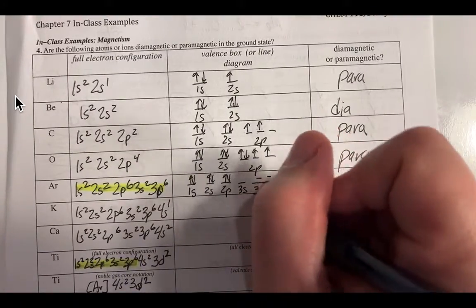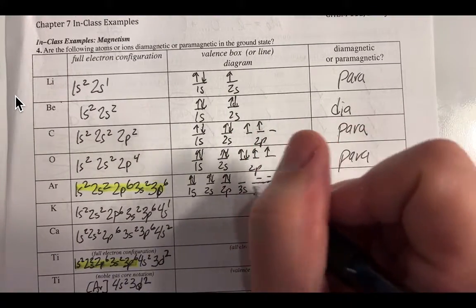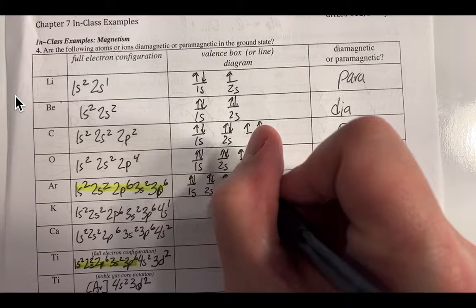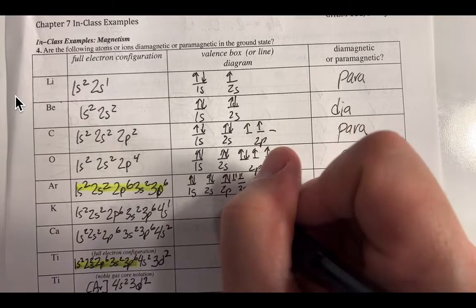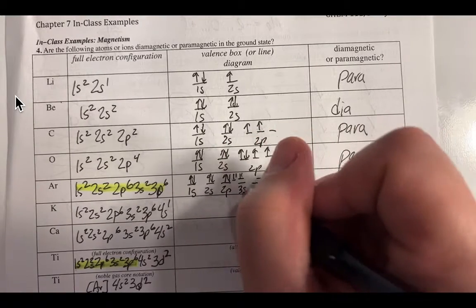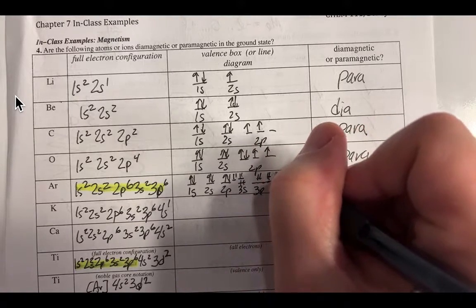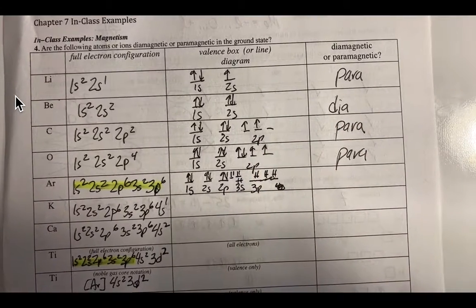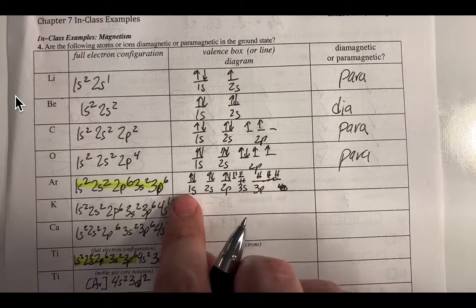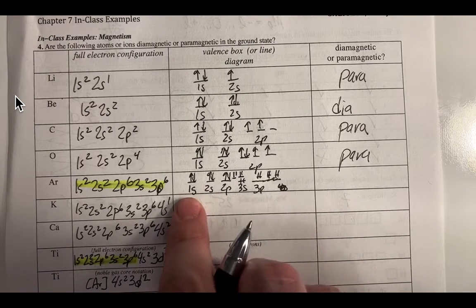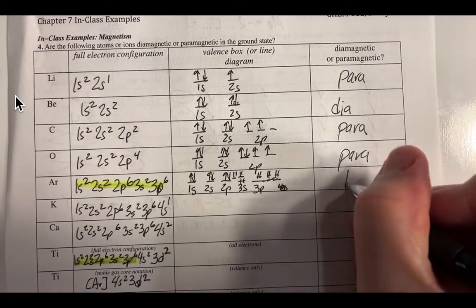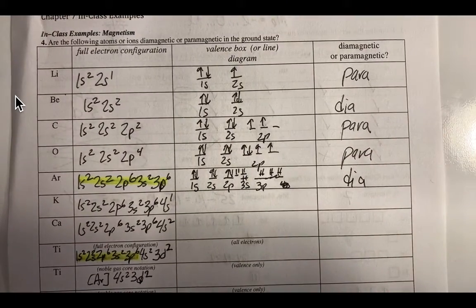Oh, I didn't get myself enough lines. Okay, 2, 4, 6, 8, 10, 11, 12, 13, 14, 15, 16, 17, 18. Okay, that's kind of ugly, but so we have all the electrons all paired up, so argon is diamagnetic.